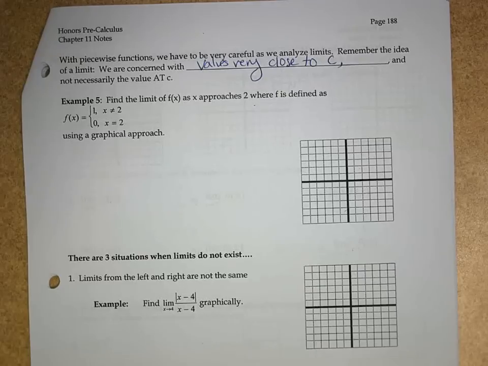I've said it before, and I'm going to say it again. When we're working with limits, we want to find values very, very close to c, and not necessarily the value at c. Sometimes that value at c is going to be a great indication of what our answer is going to be, but when we've got holes or asymptotes, we can't trust that that's going to be our value. So we want to look at values very, very close to c and not necessarily the values at c.